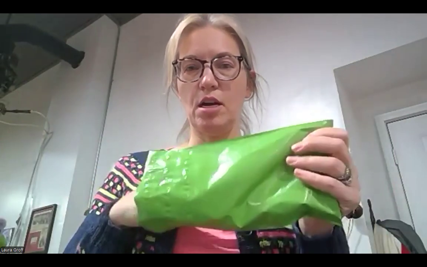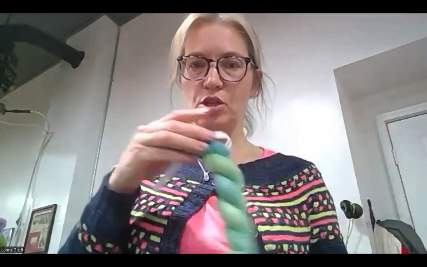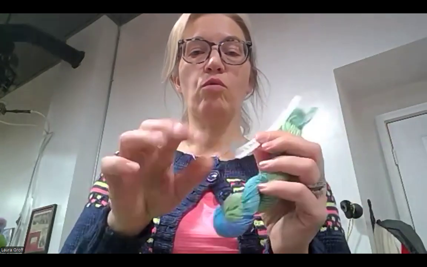Let's get right into opening the next color. Next color. Ta-da, here we go. Pause me if you need to. Ta-da! This one is called Aurora Borealis.